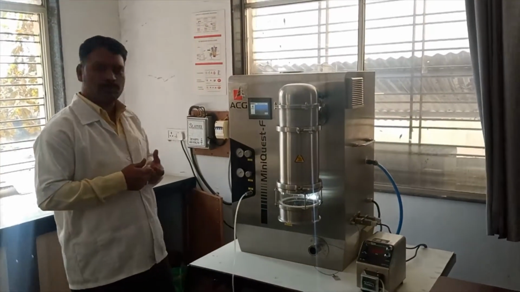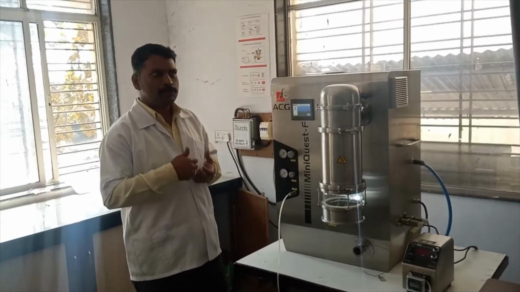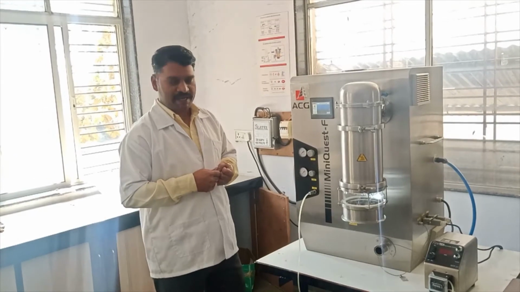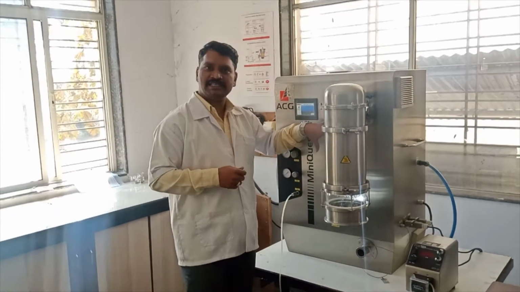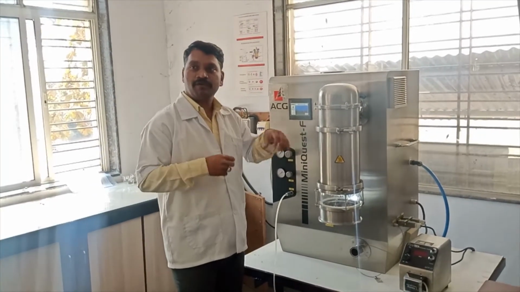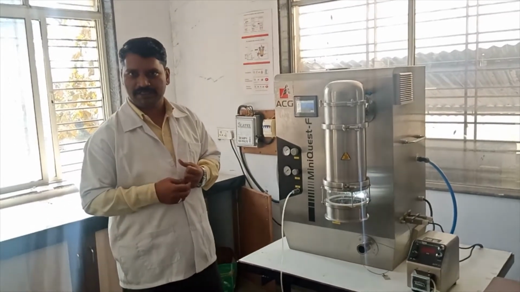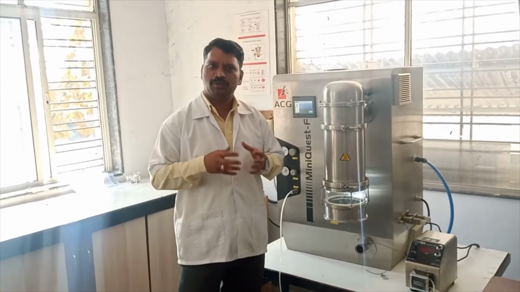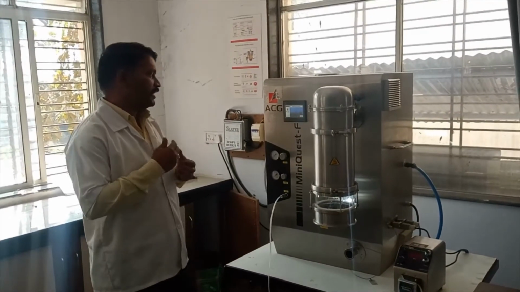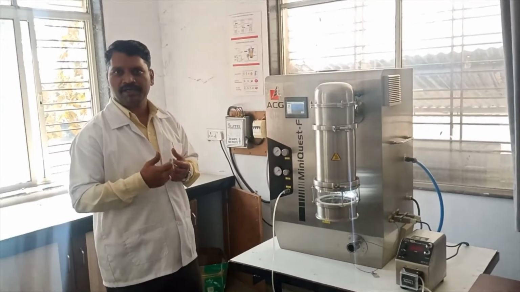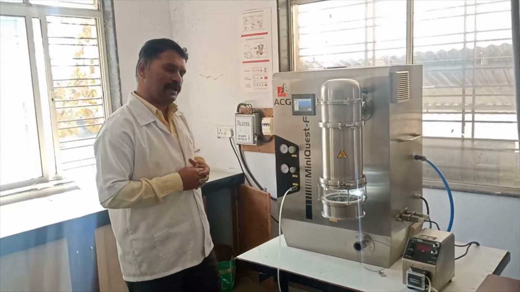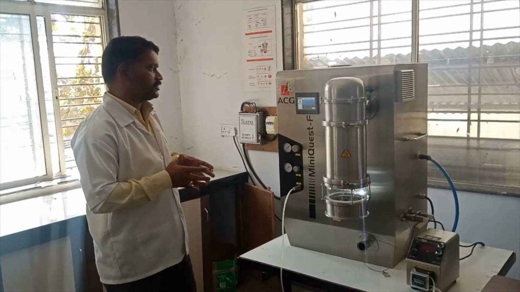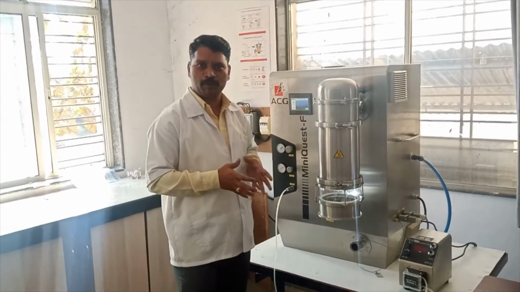Nowadays, this fluidized bed processing is used for solubility enhancement purposes. By using this mechanism, we can prepare solid dispersions of poorly aqueous soluble drugs. So definitely we can increase the solubility of that poorly aqueous soluble drug. These are some of the most important applications of fluidized bed processing.